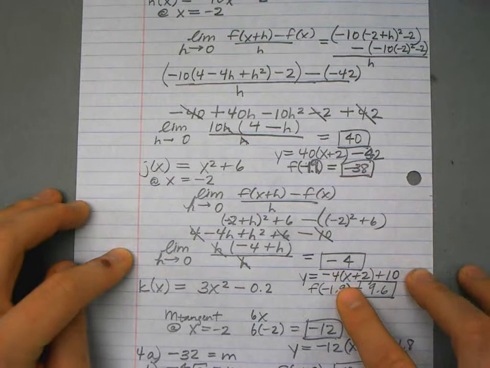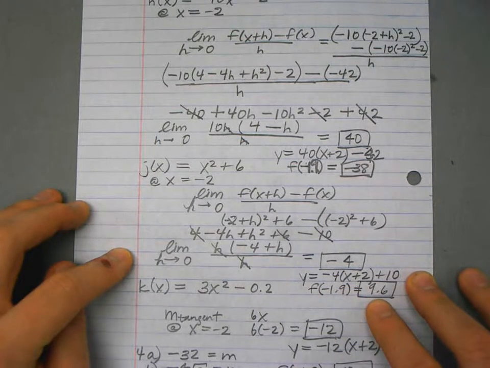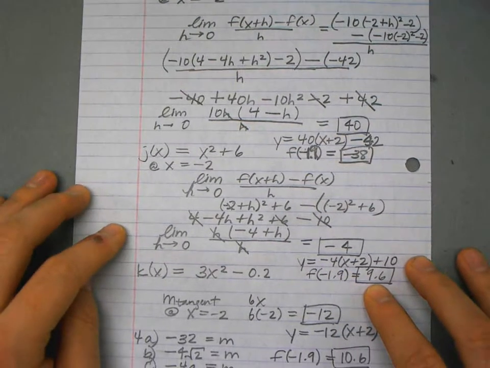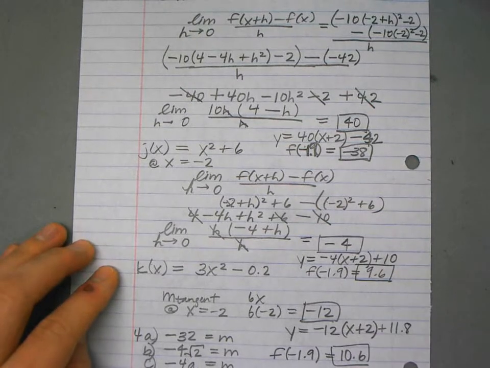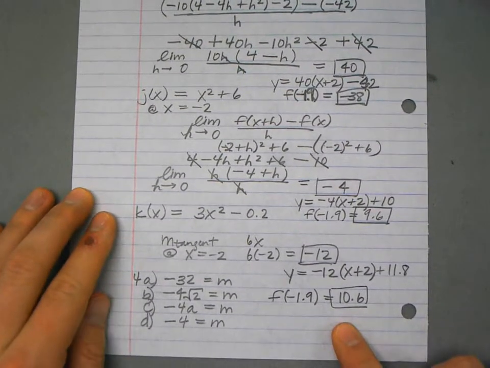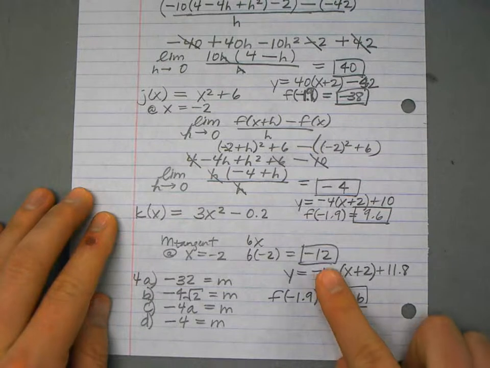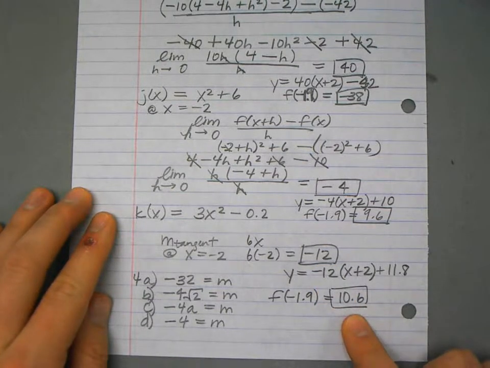When I approximate that new value at -1.9, I get 9.6. And then lastly, for k of x, -12. When I input -1.9, I get 10.6.